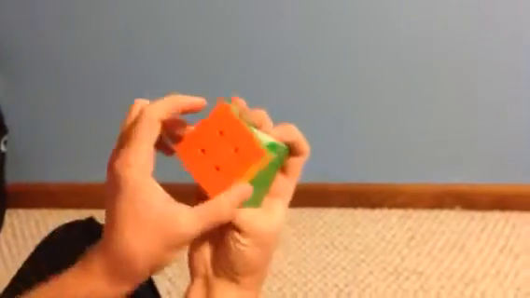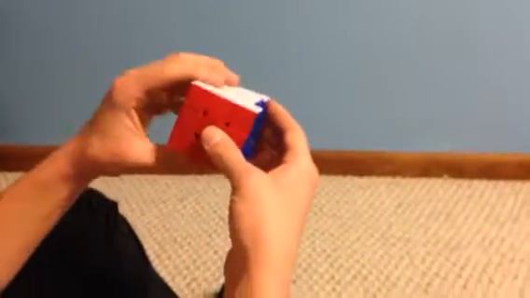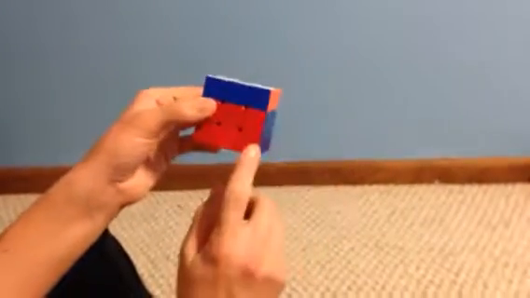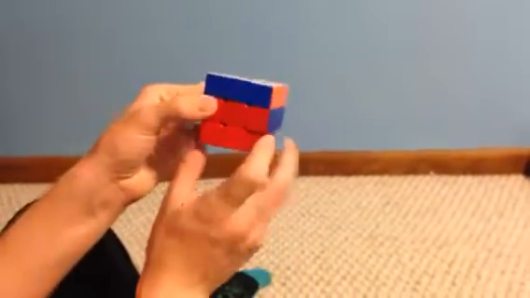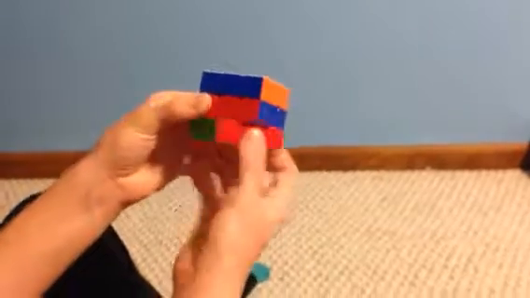See how that moves? That is a back inverse. Same thing with the differences between left and right and up and down. An up normal movement would look like this. A down normal movement would look like this. So they'll bring different colors to the front.